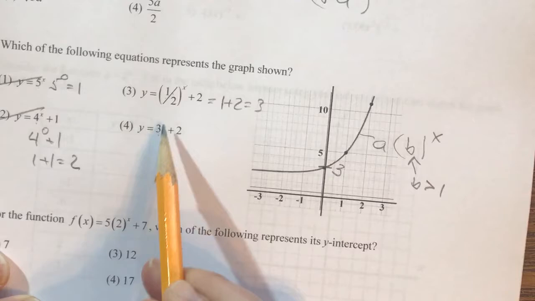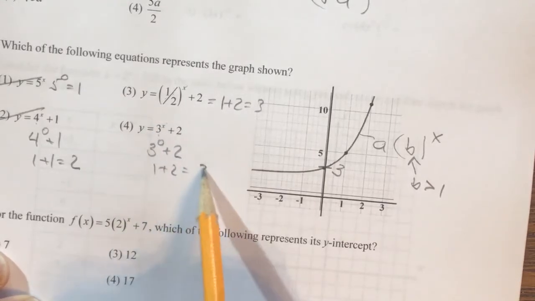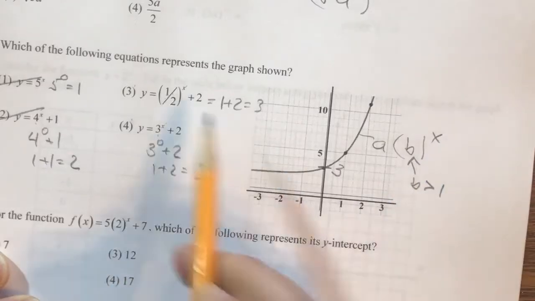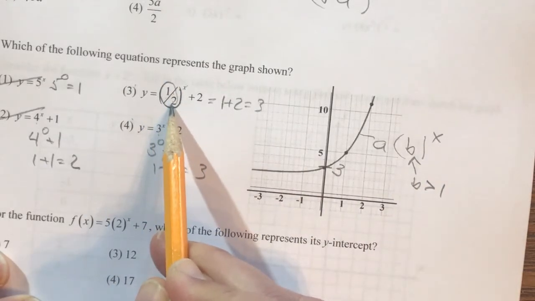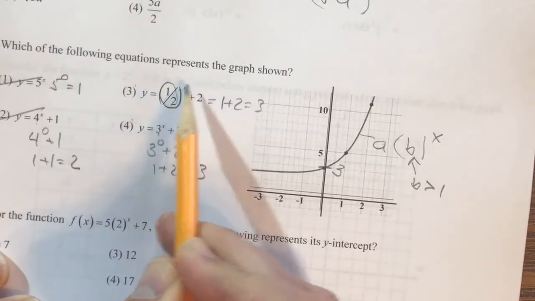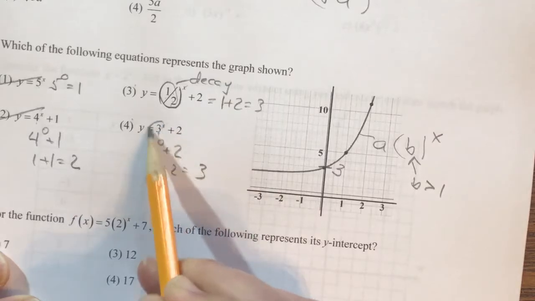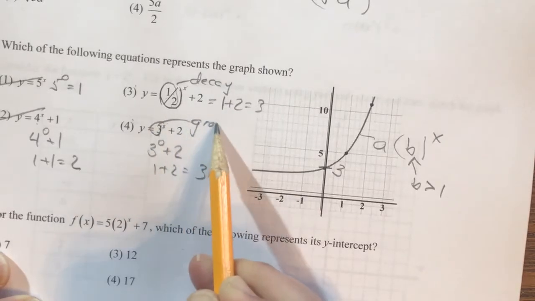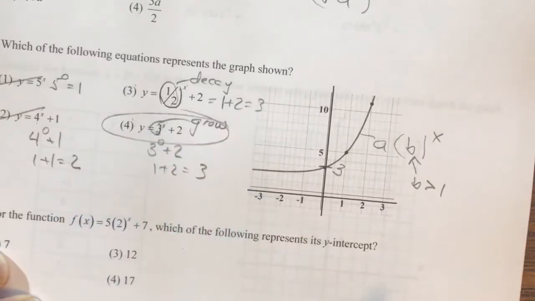This one, input 0, 3 to the 0, plus 2, 1 plus 2, so it could be either 3 or 4. But this one would be decaying because the base is less than 1. This one's growing. So this is a decay, and this is a grow. And this one's clearly growing. So it must be choice 4.